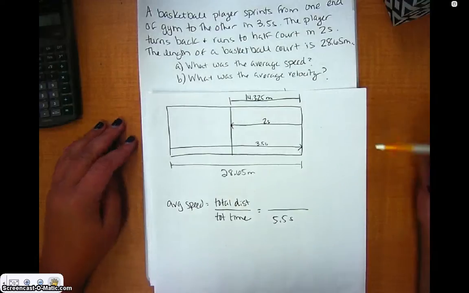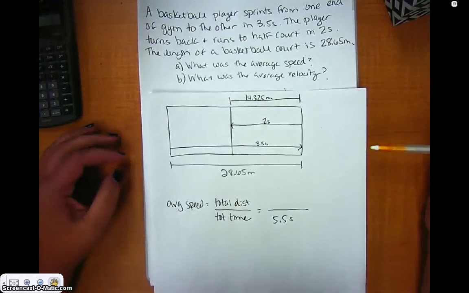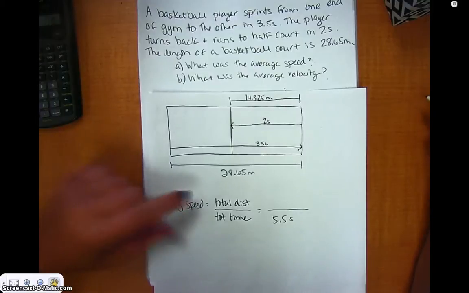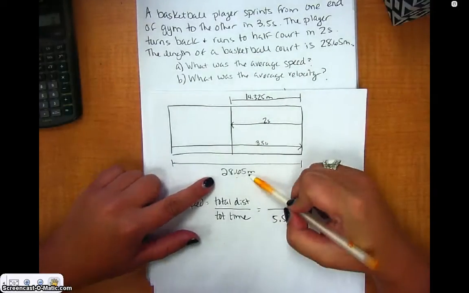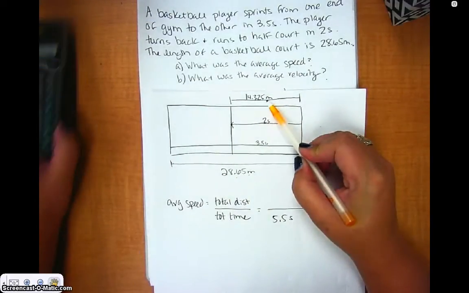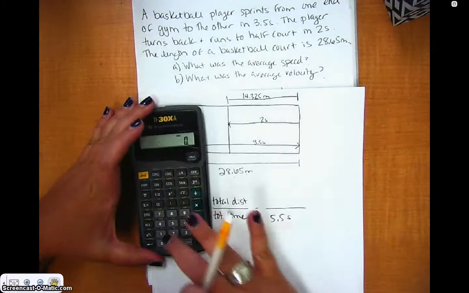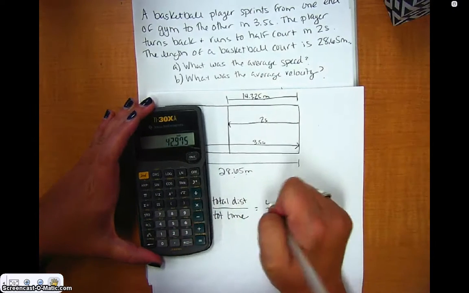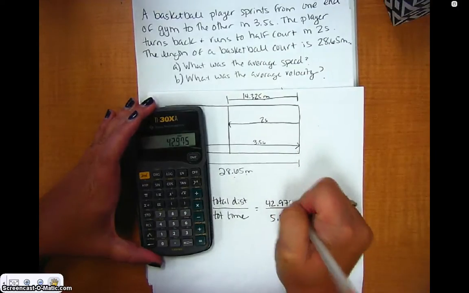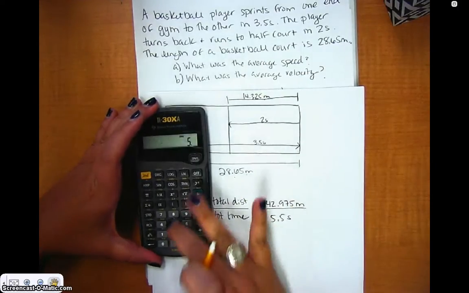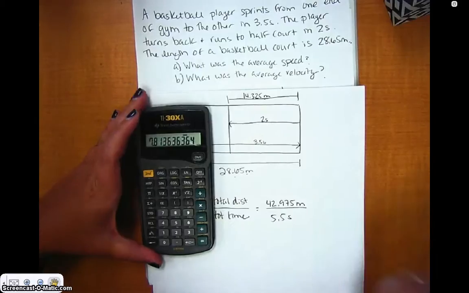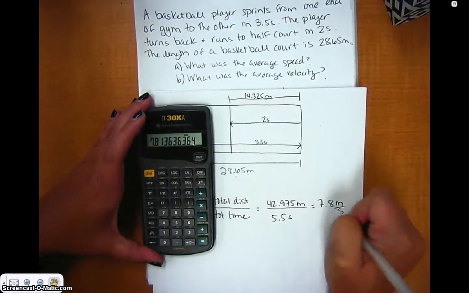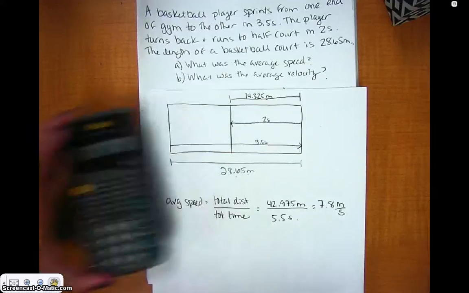Now for distance, remember that distance is the total ground you covered. It's a scalar. The direction does not matter. So it's going to be the 28.65 meters plus the 13.25 meters. So that's the total distance. Add those together, and we get 42.975 meters. So if I just divide the total distance by the total time, I get roughly 7.8 meters per second. So meters divided by seconds.